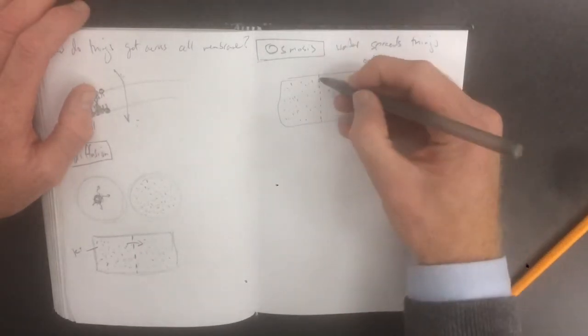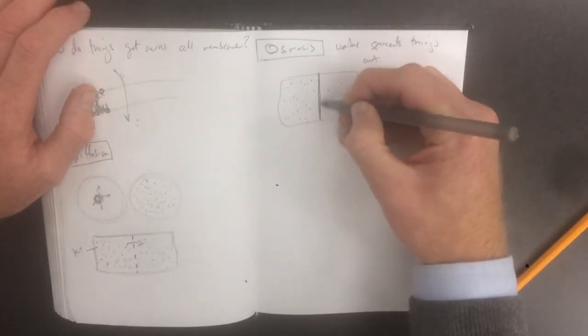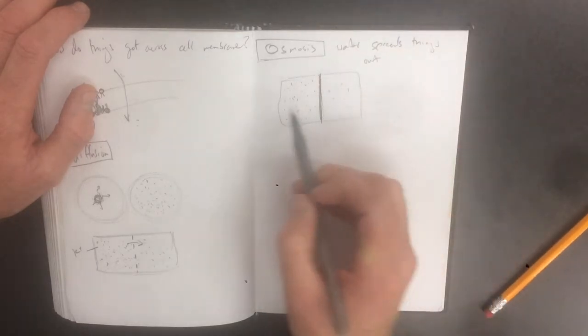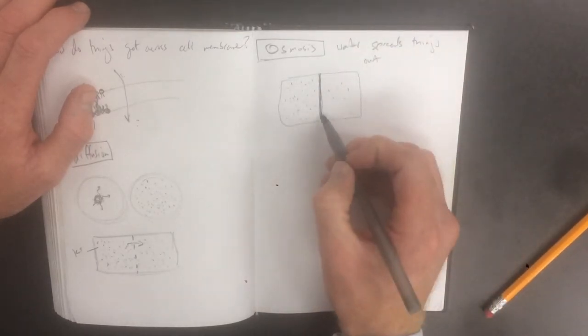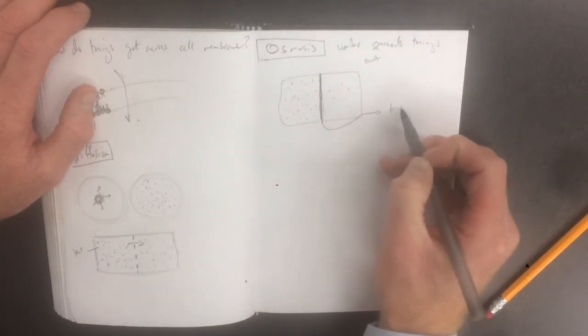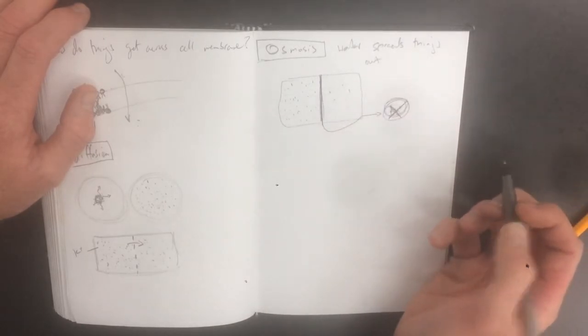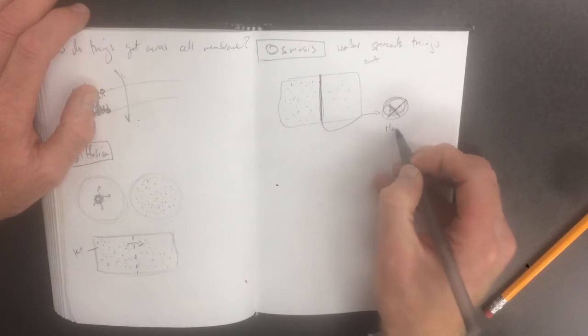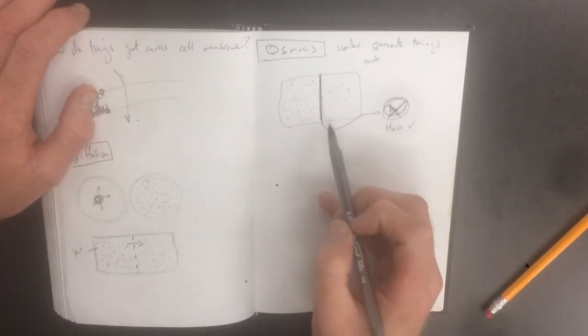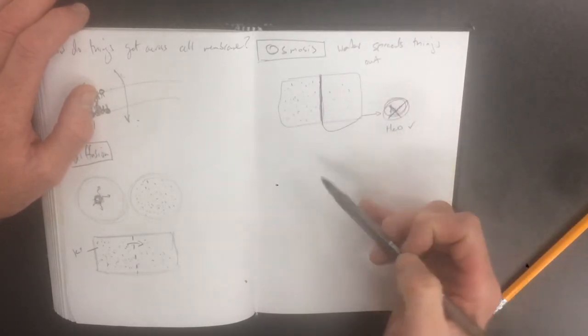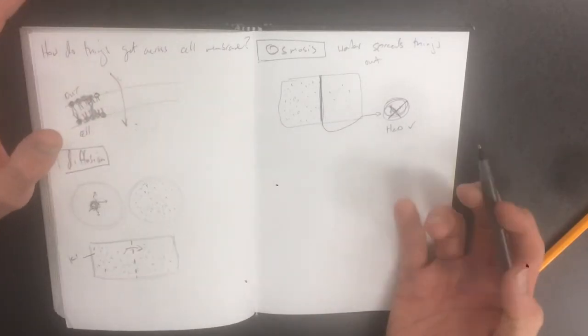But in this case, we have a difference. This membrane that separates the two sides will not let potassium cross. So I'll just put a big X through potassium. But it will let water cross. So that membrane will let water cross it, but it won't let potassium cross it. This is what's going to happen.